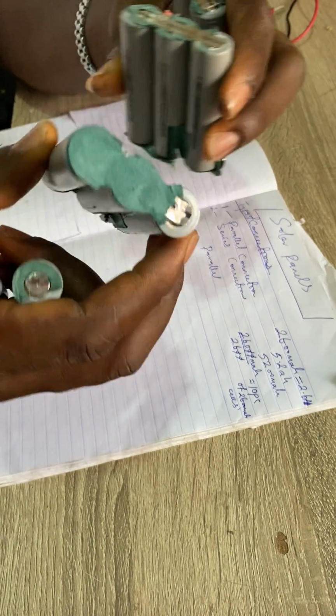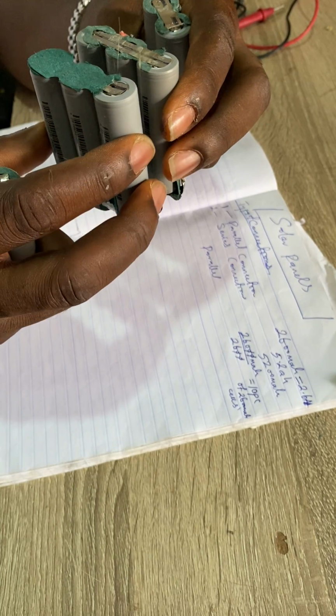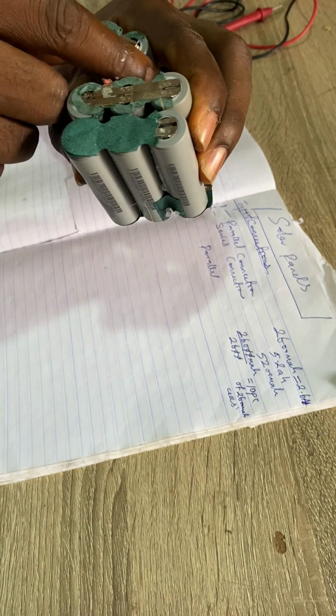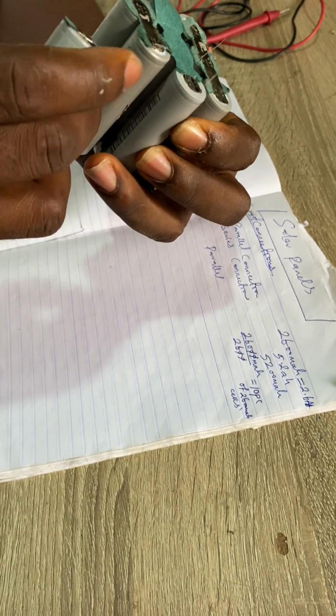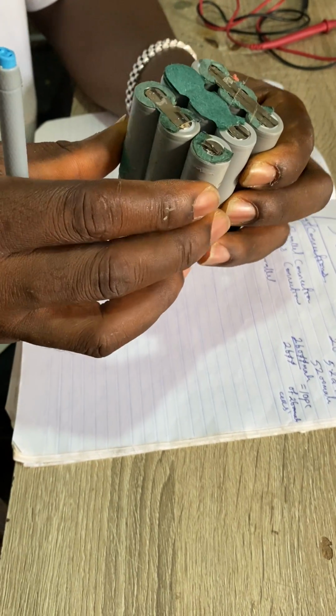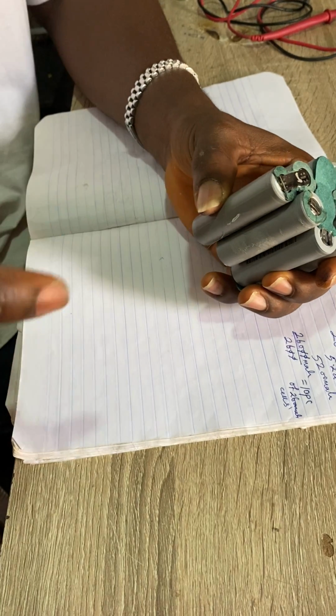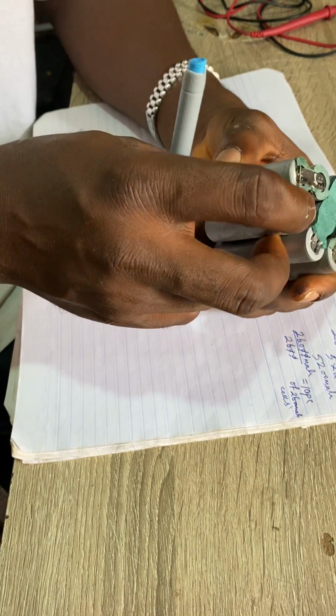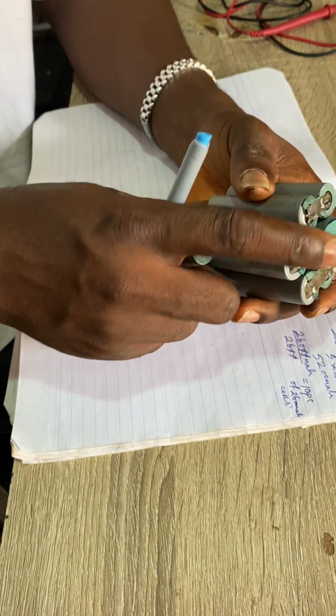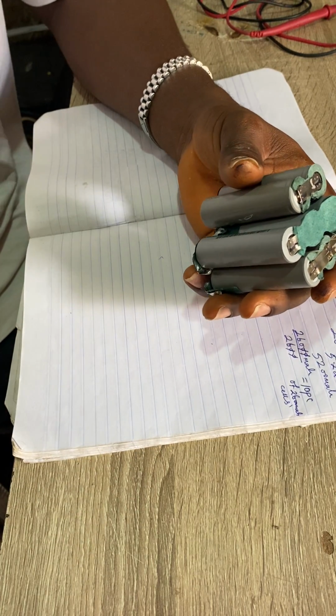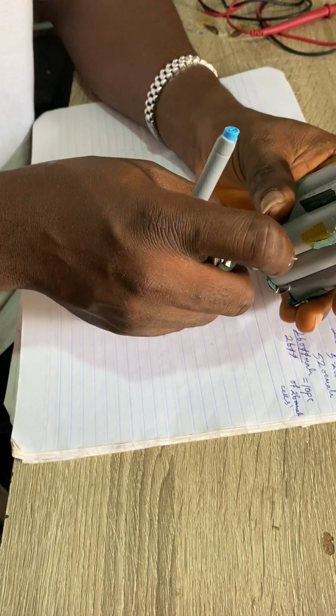So here this particular one is also joined in parallel. You can see them. Then here this is also joined in parallel. We can now merge them together. Here we have 9 pieces. This is not up to 26,000 mAh. We need to add one more. Give me one more there. We need to add one more to get our 26,000 mAh.